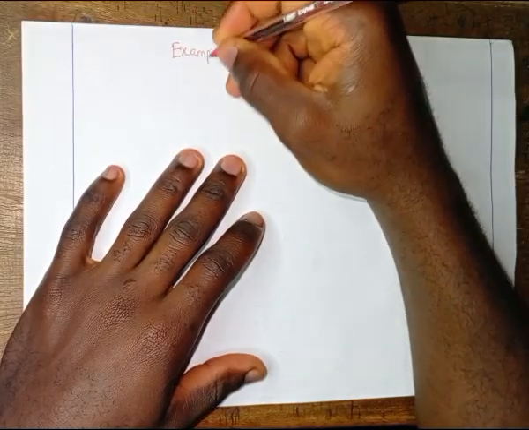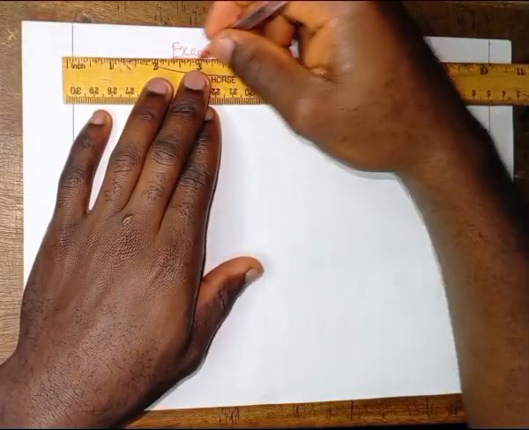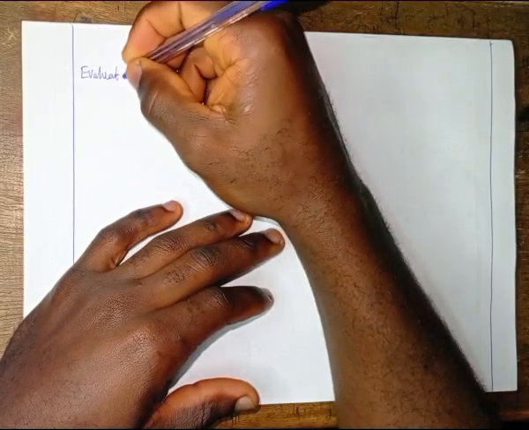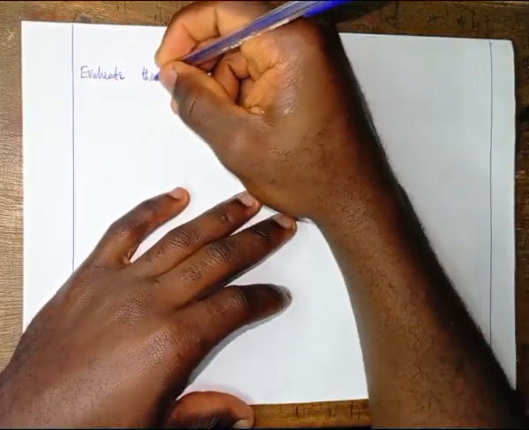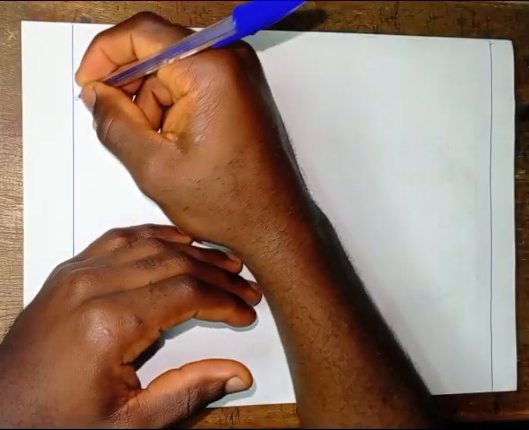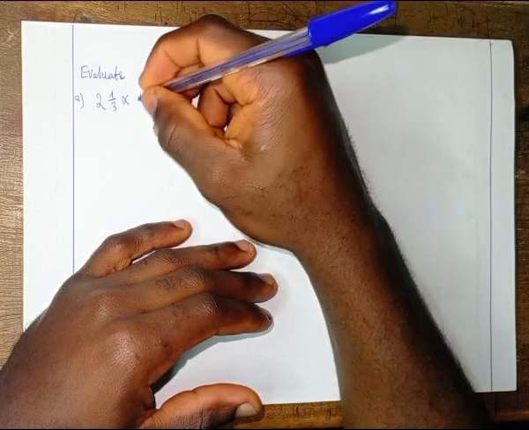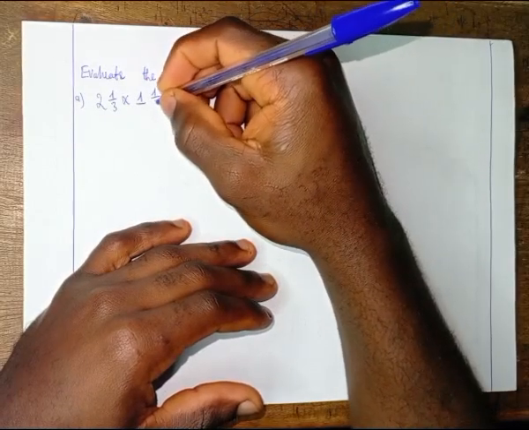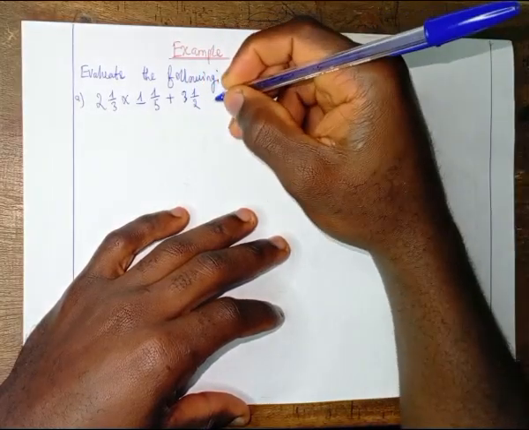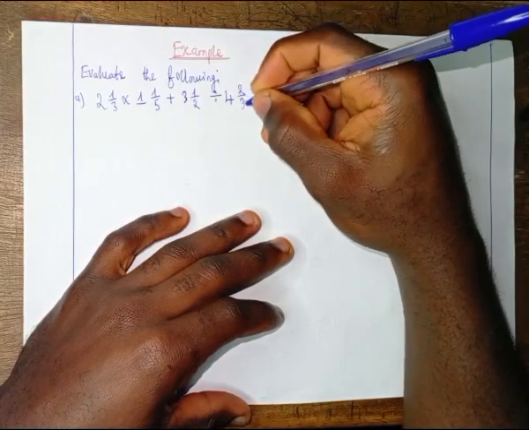Example, evaluate the following. So question A, we have 2 1/3 times 1 1/5 plus 3 1/2 divided by 4 2/3.